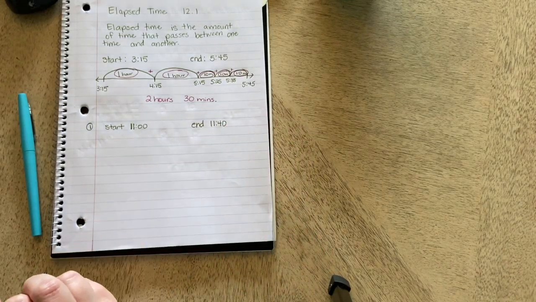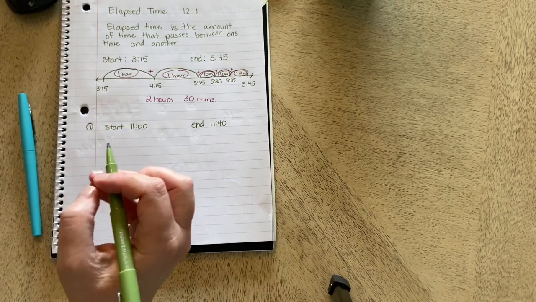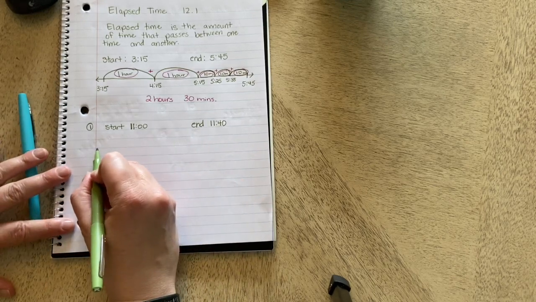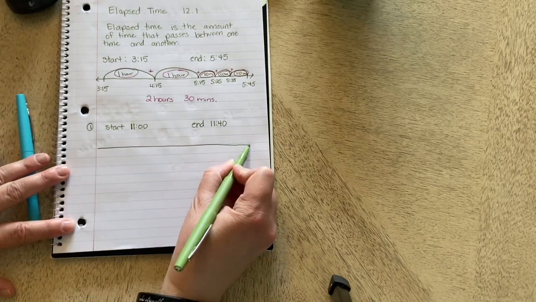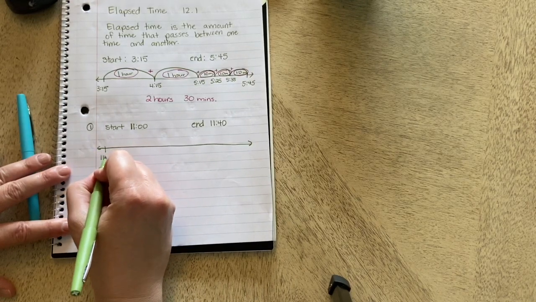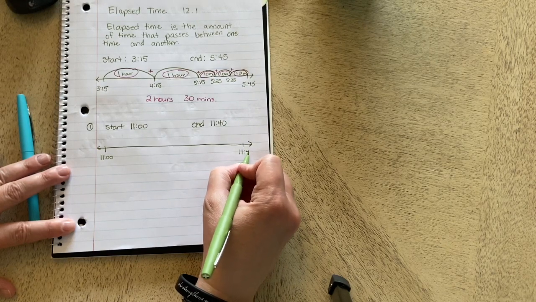And you have paper, hopefully, and you can do this on your paper with me. All right, so we're starting at 11 and ending at 11:40. So I go ahead and draw my timeline. 11 o'clock here, 11:40 here.